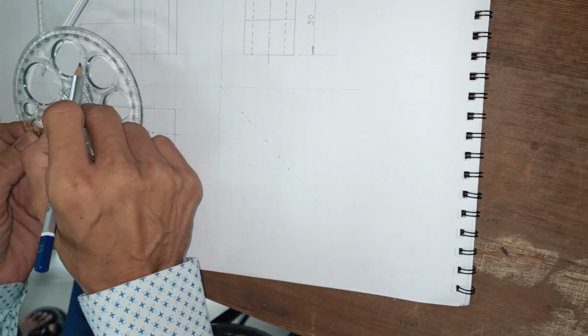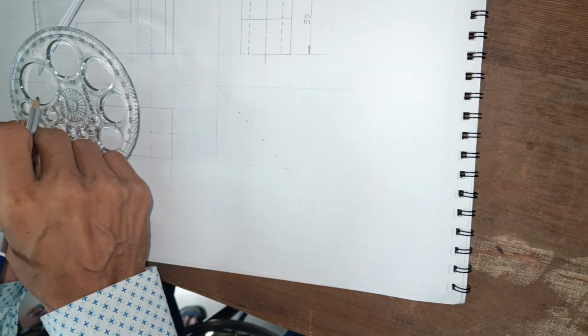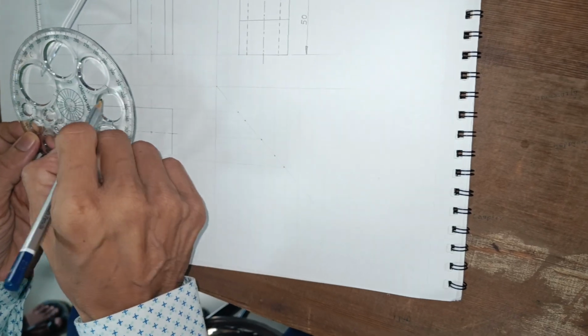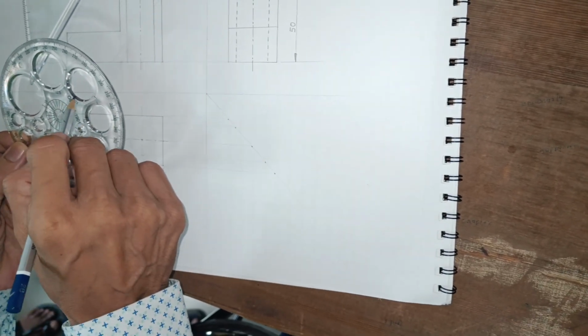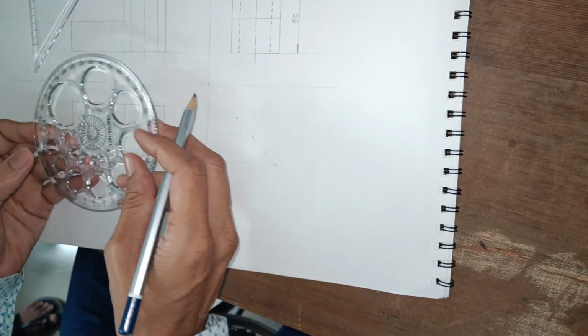12.5 is for 25 mm diameter, 15 is for 30 mm diameter, 10 is for 20 mm diameter. 10 is radius, 11 is radius, 12.5 is radius.